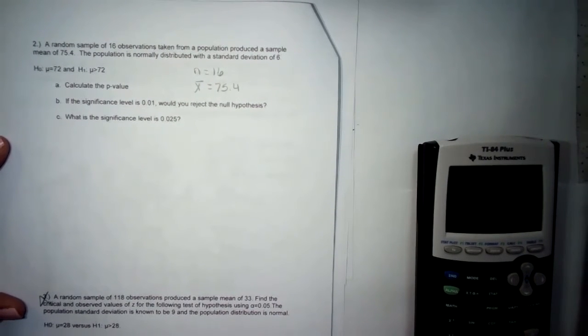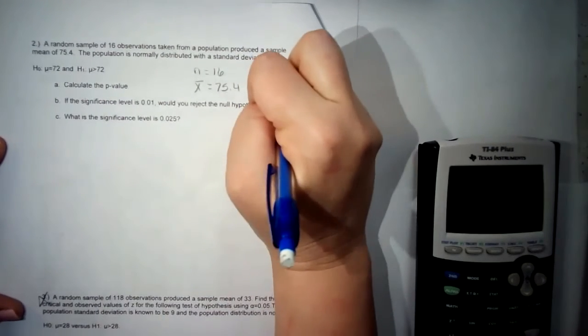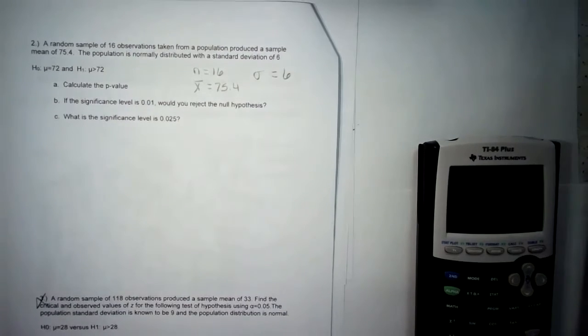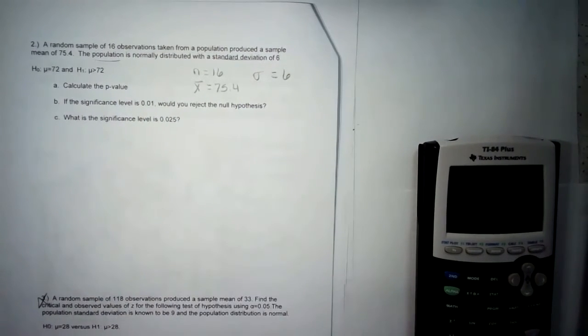Population is normally distributed with a standard deviation of 6. What is 6? It's our sigma, right? That's our population standard deviation. Now we know we're going to stay on this page a little bit longer. Sigma's known. We're going to stay here.